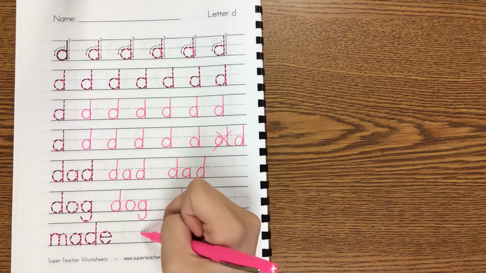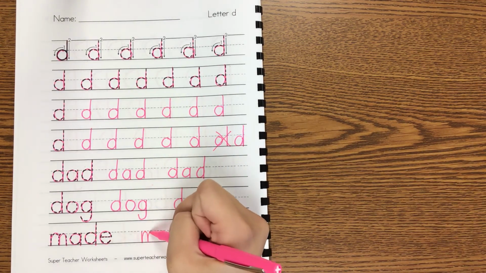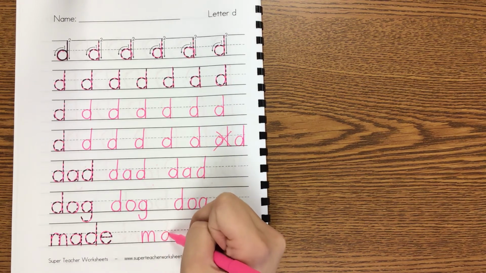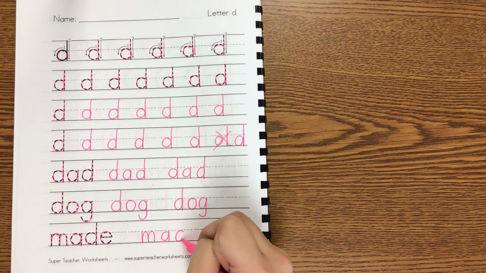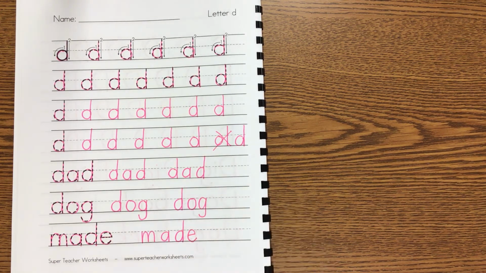Now let's write it one time, nice and neat. M, A, D, E. Your paper should look exactly like mine.